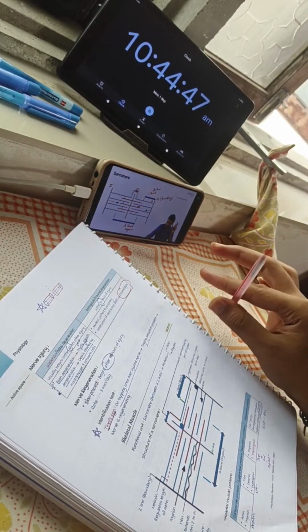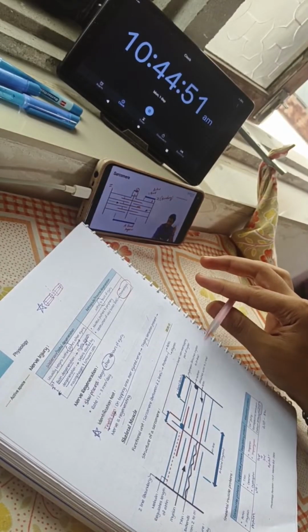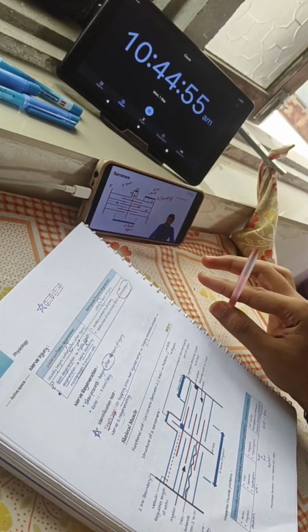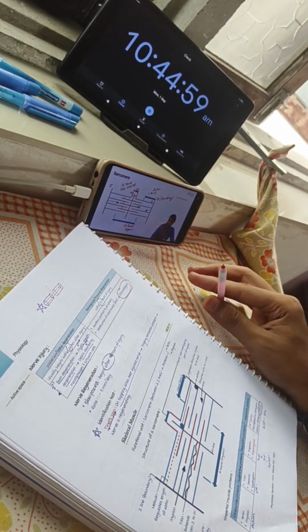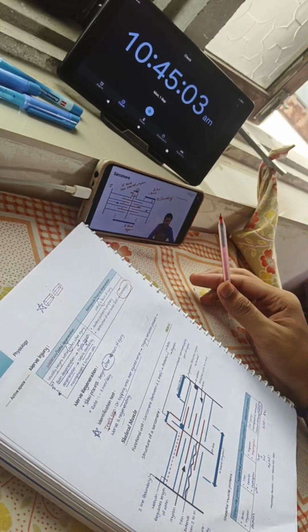It looks like an alphabet, H. What is this important one, sir? Between this, we are clearly seeing. What is this important band? This is our H band. What is H band, sir? Look very carefully. It is the non-overlapping part of myosin. That contains only myosin.